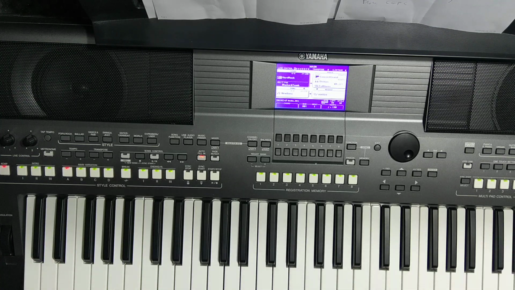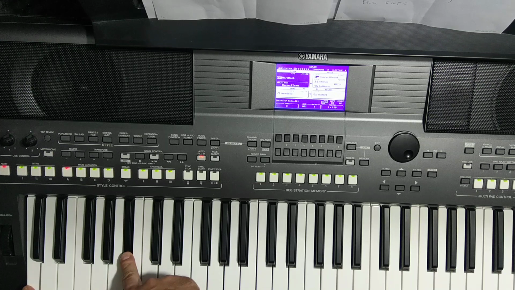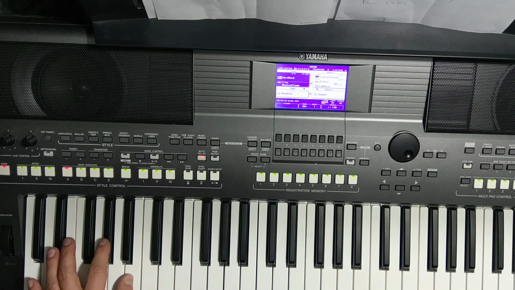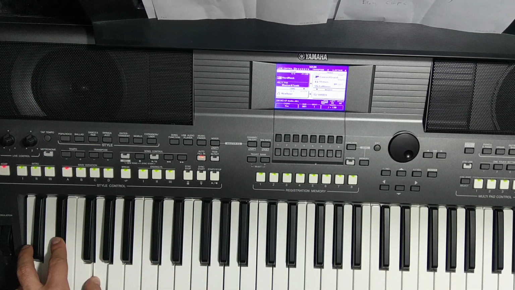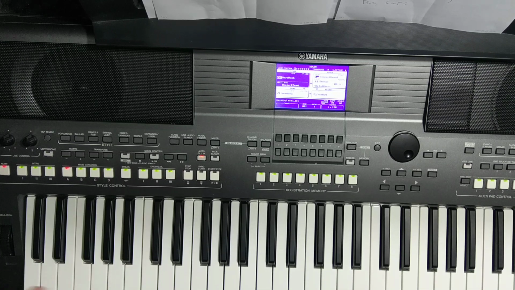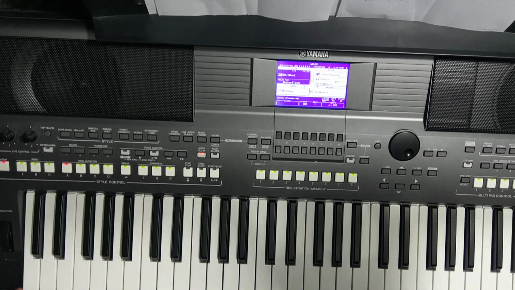But if you want to play the minor chord, you press the root note and the corresponding key. For the C minor, it's difficult, but this is of course some kind of trick.